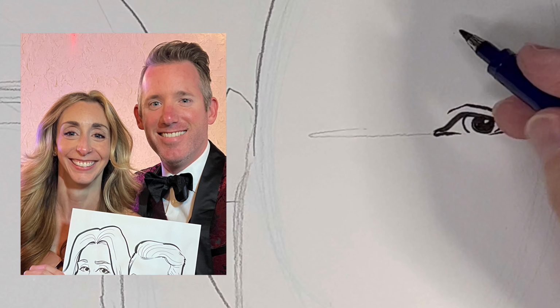Alright, now a couple of lines to draw the flow of her hair. And there we go. I don't know, actually it's not that great, but it may be slightly better than the one I did live.